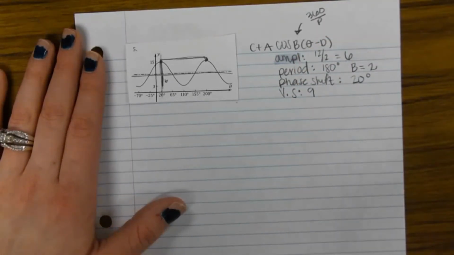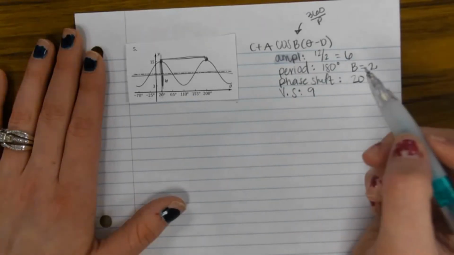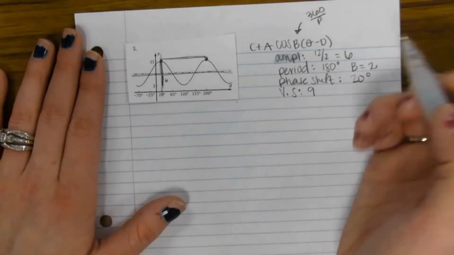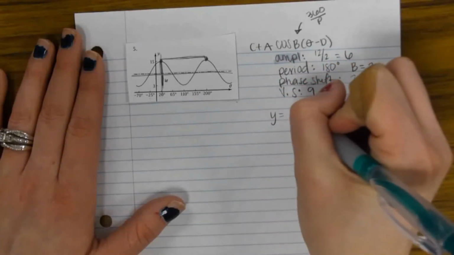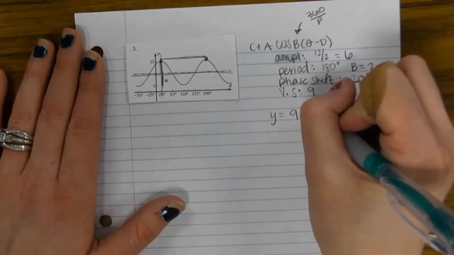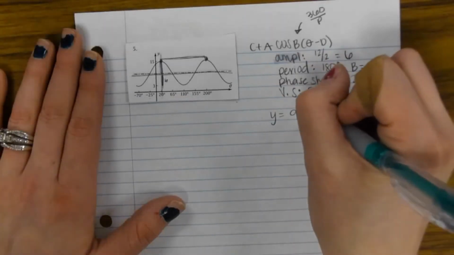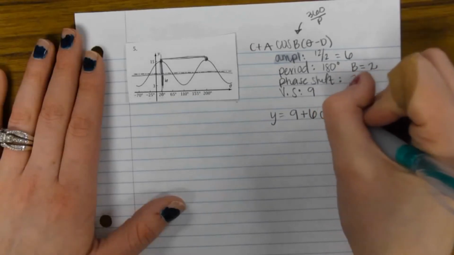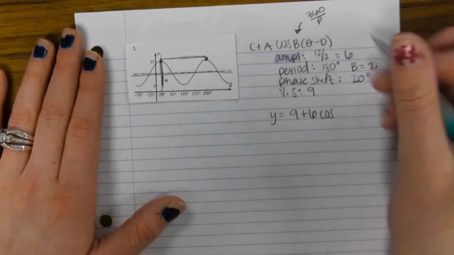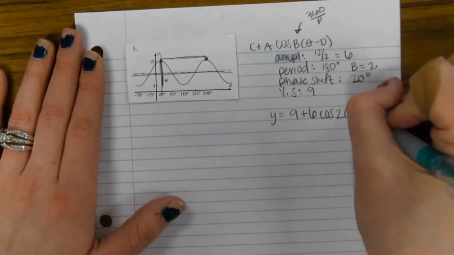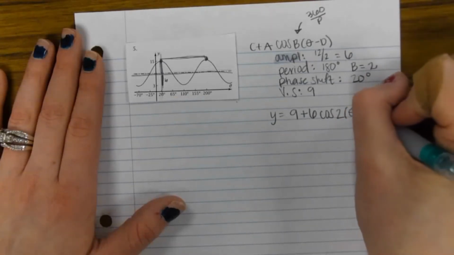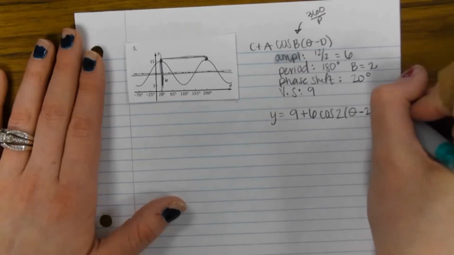Now we have enough information to write an equation. I'm going to plug 9 in for c, so I'm going to have y equals 9 plus a, which is 6, times cosine, b is 2, of theta minus 20 degrees.